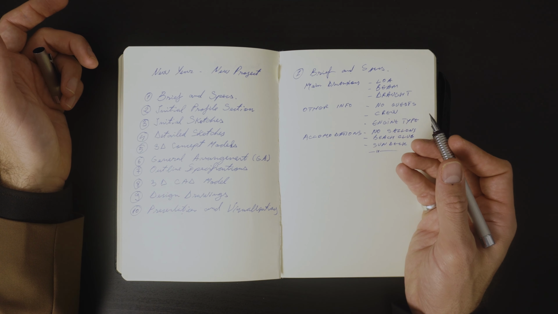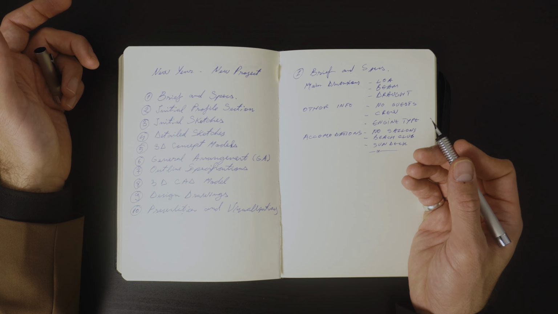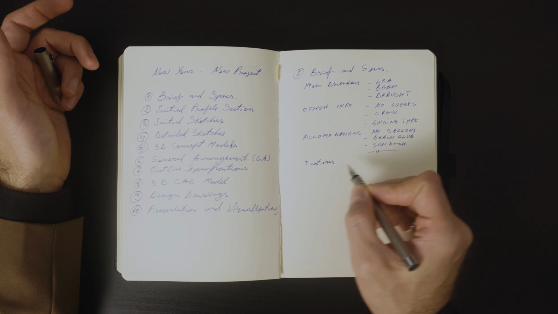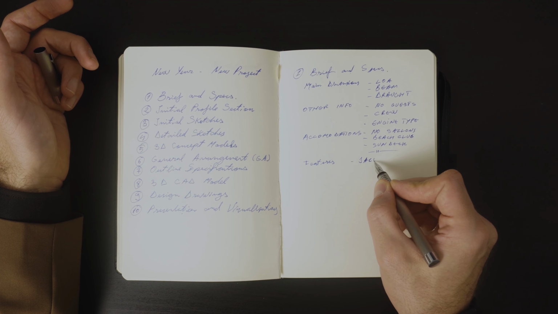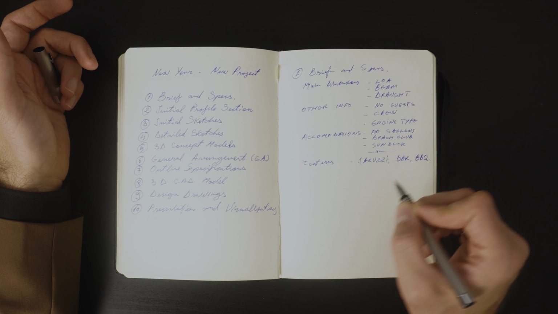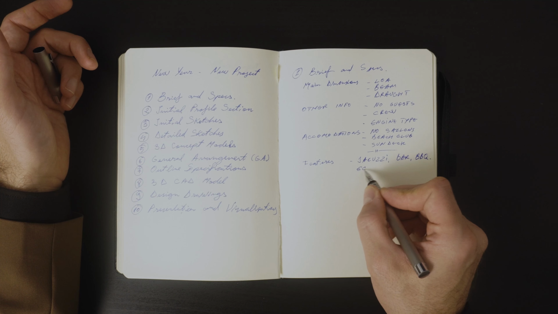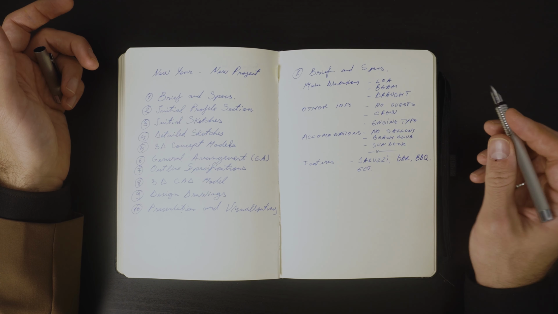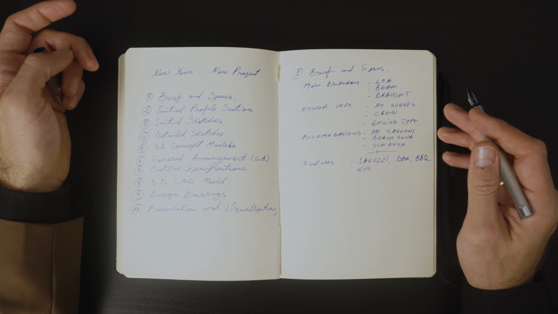What should we have here? Features like jacuzzi, bar, barbecue. What are the things that would be important to have in the brief?